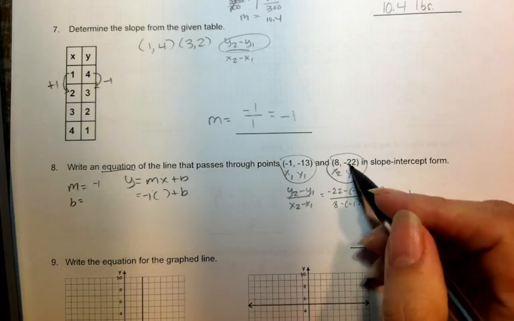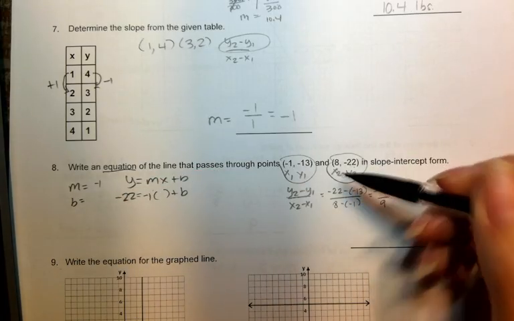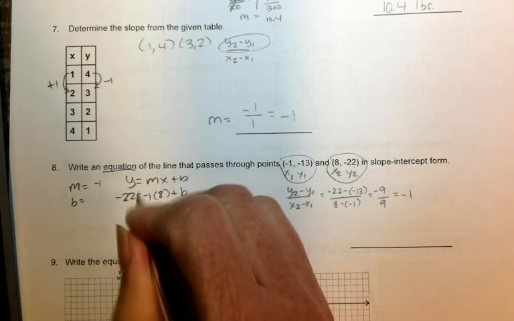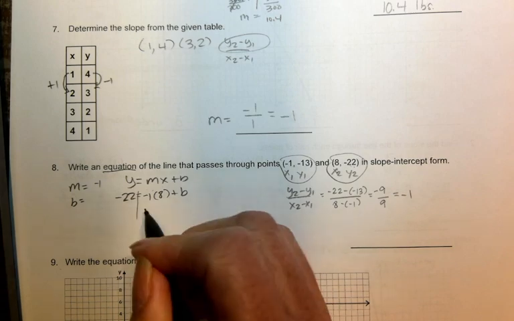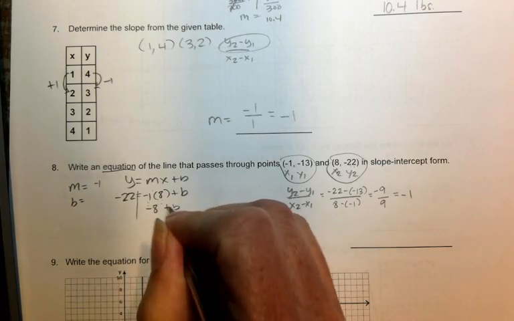So y2, I'm going to use as the y value, so negative 22. And then my x value is 8, so I'm going to put that where the x value goes. And we're going to solve this equation to solve for b. Step 1, we're going to multiply those two terms. You get negative 8, and bring the rest of it down.